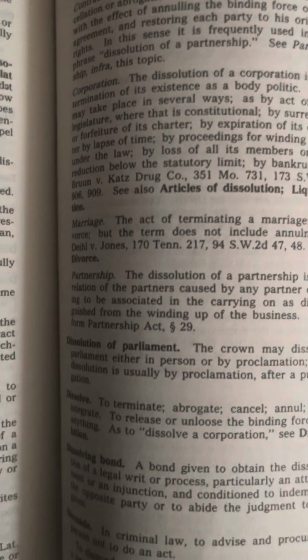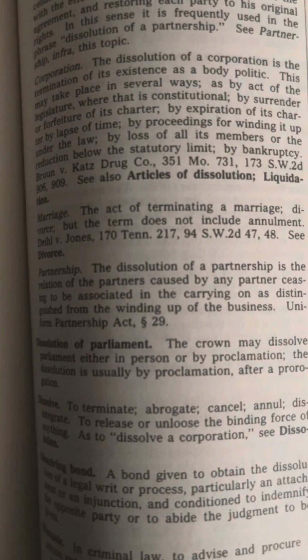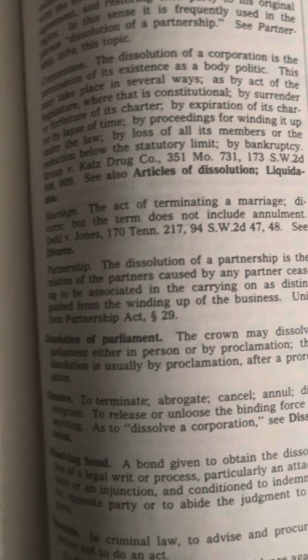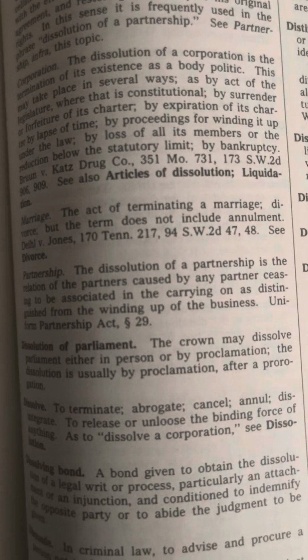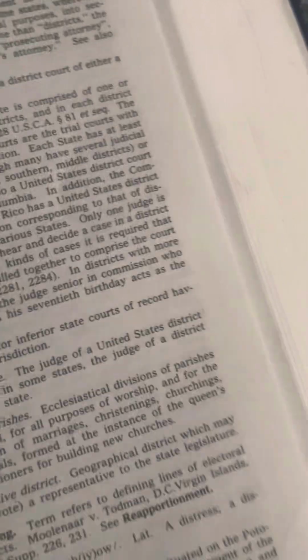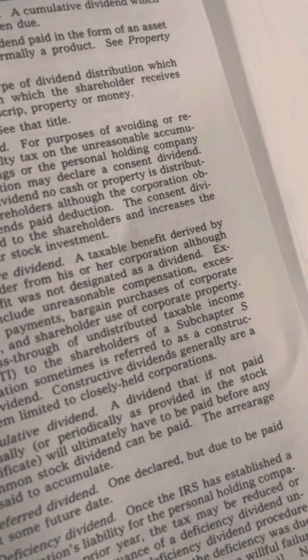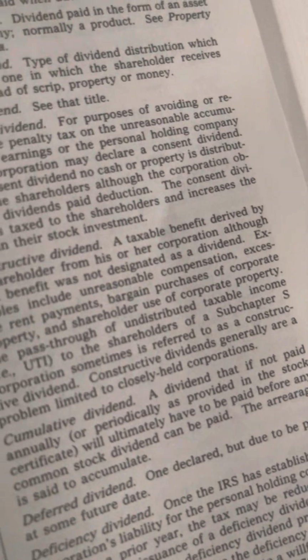As I just broke these two definitions down to you, you have dissolution and you have divorce. Dissolution clearly tells you it terminates the contract. While on the other note, divorce tells you otherwise. Divorce tells you, let's go over it again, so we can be clear on exactly what I'm talking about. Divorce.